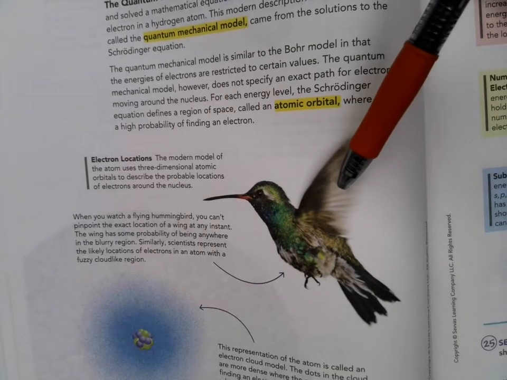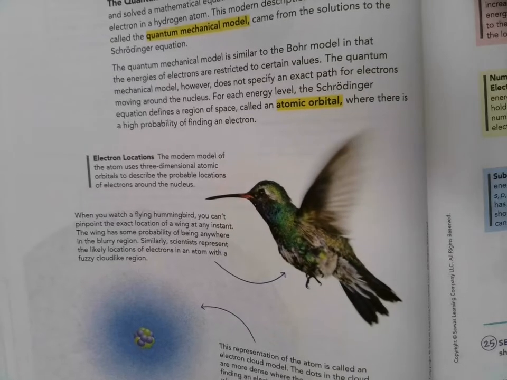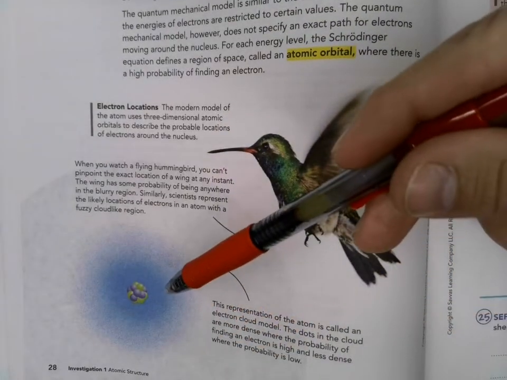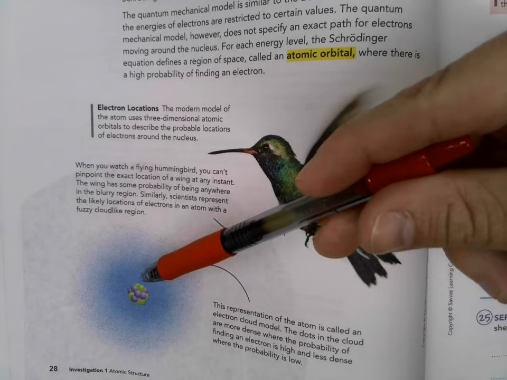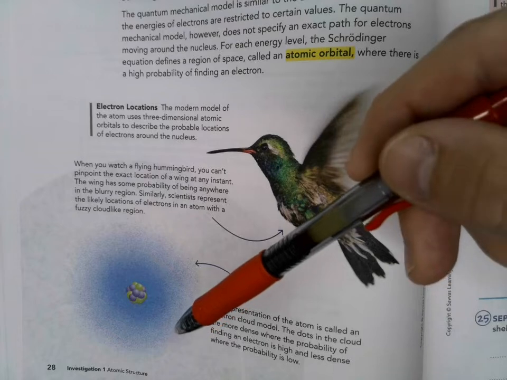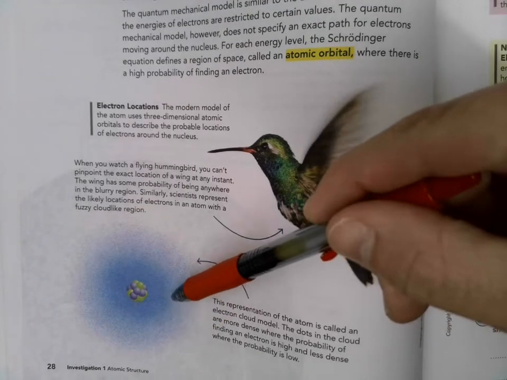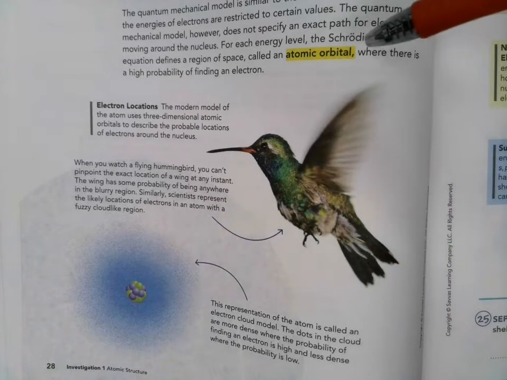Because once you measure the placement of a wing, it's already moved again. And you measure it again, it moves again. And that's how electrons are. When you're looking at them, they are moving so fast that once you find the location of it, it's already moved to the next place. So the idea is the closest we can get to finding the location of an electron is based on a general probability of its placement, and we call that an atomic orbital.